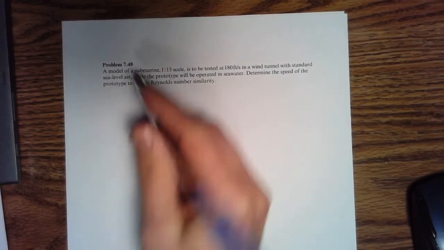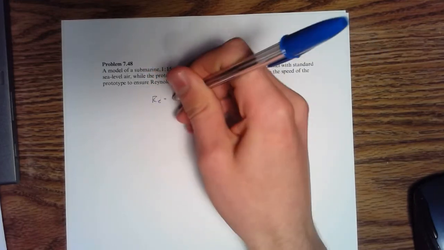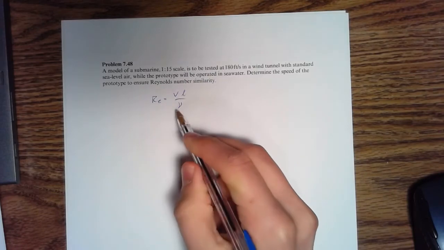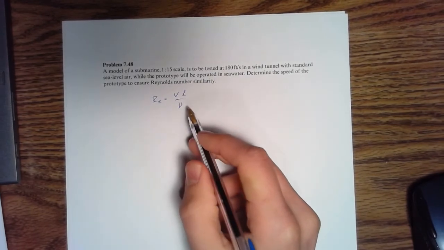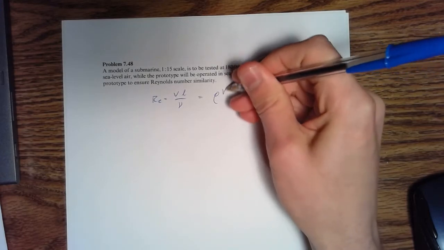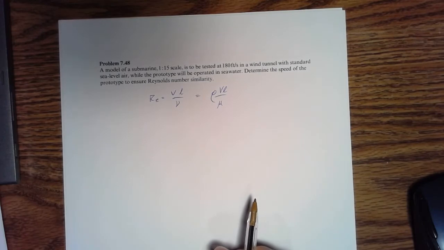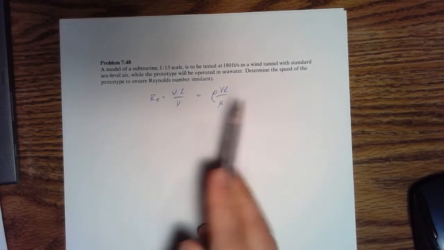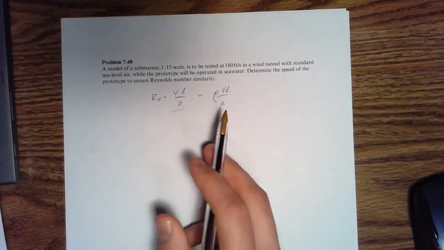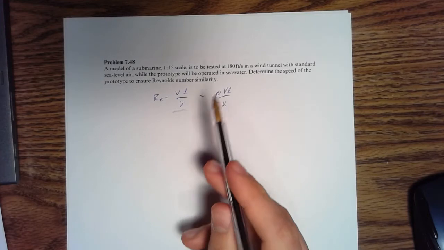And they're asking for Reynolds number similarity, and the Reynolds number can be represented either as velocity times length over nu, which is your kinematic viscosity, or as density times velocity times length over dynamic viscosity. Either one. We'll be using this first one here. You'll see the other one more often later in the class.